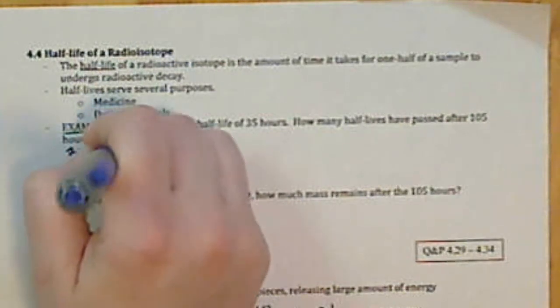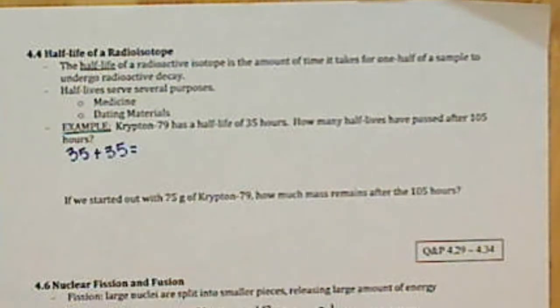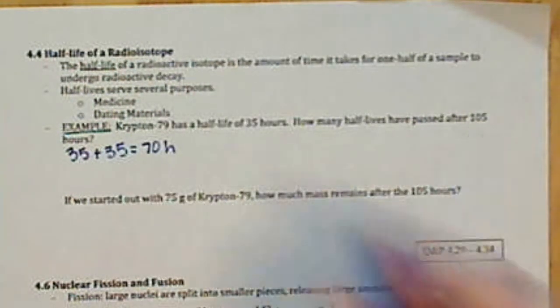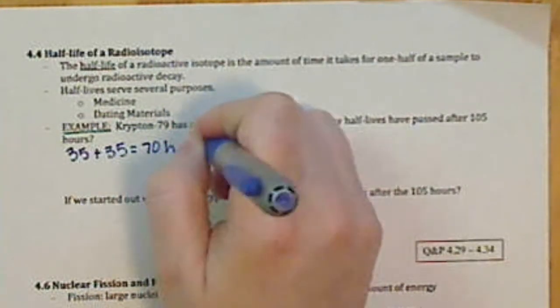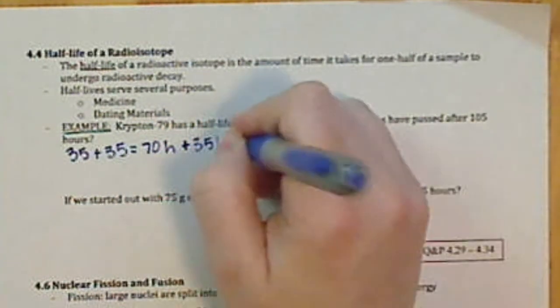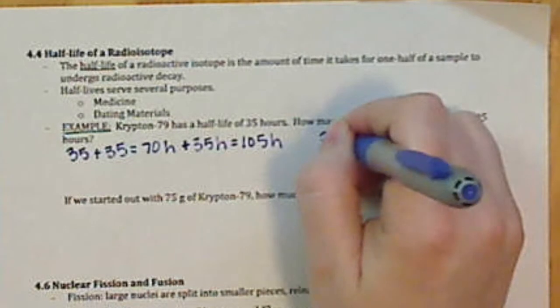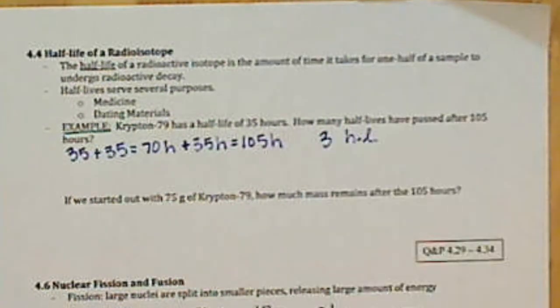Let's say we have 2 half-lives. So we have 35 plus 35, which is 70 hours, and we're still not up to our 105. So we'll add another half-life, and we get to our 105 hours. So we get 3 half-lives. I shorthand half-lives as HL, and that's just me personally, not necessarily a standard. So fairly simple. I'm not wanting to throw any tricks here. The math is this simple, so don't make this more complicated than it really needs to be.